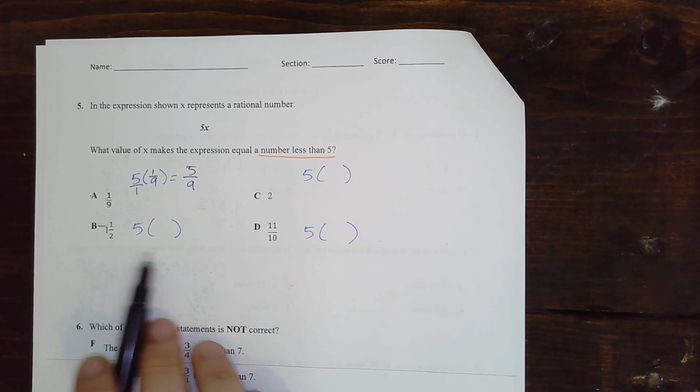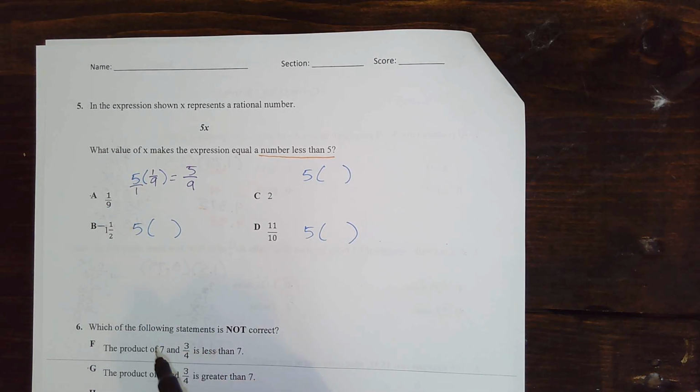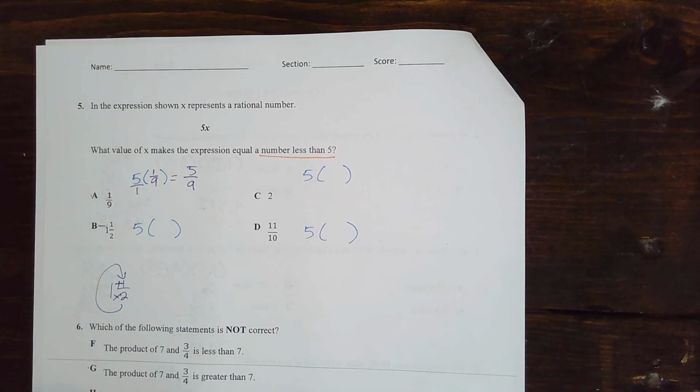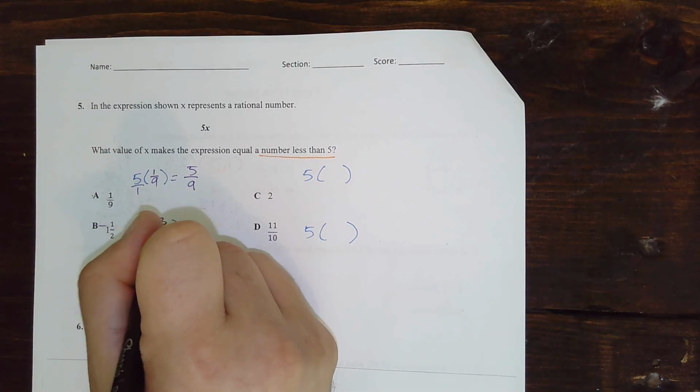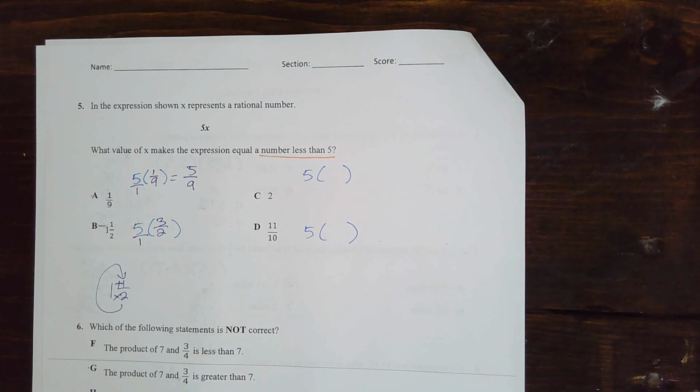Before I can do anything here, I have to turn this mixed number into an improper fraction. So let's do that real quick. 1 times 2 is 2, plus 1 is 3. So now I have 3 over 2, and I cross multiply.